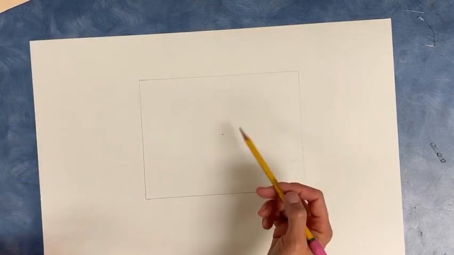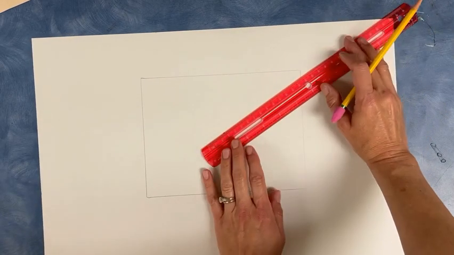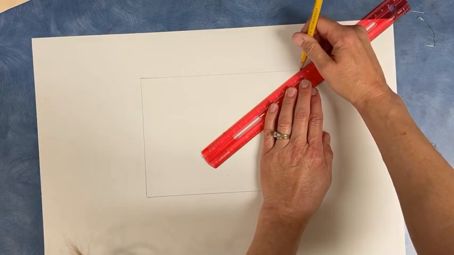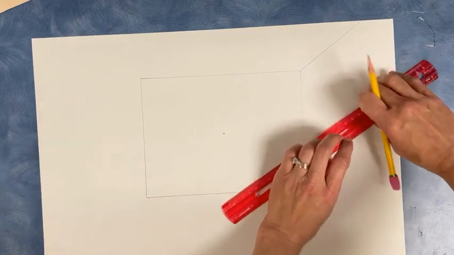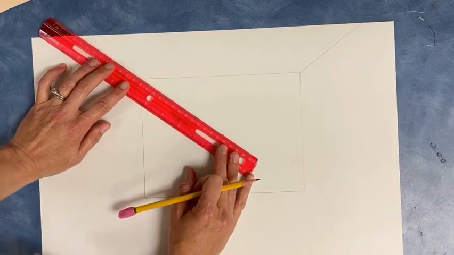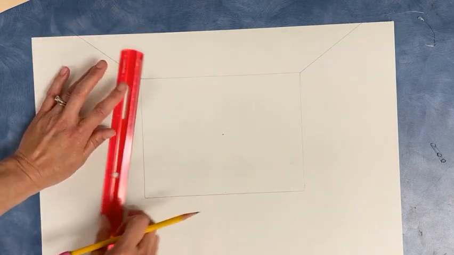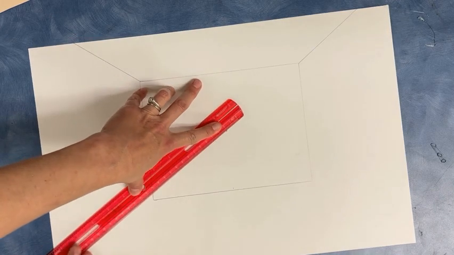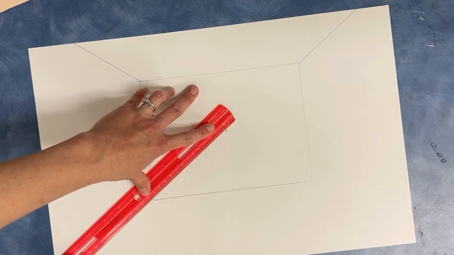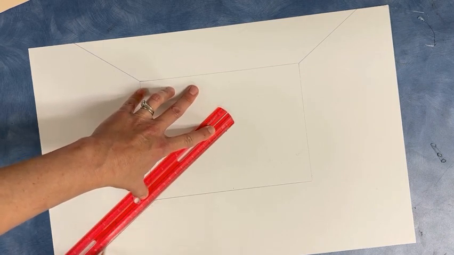Alright, so now you're going to make the lines for your walls. So you're going to line up the vanishing point with the corner of the rectangle. Now, this does not mean that that line is going to go to the corner of the paper. Okay, it probably won't, and that's okay. So you're going to line up the corner of the back wall with the vanishing point, draw a line, and you're going to do that for every single corner. And so sometimes it might line up with your corner of your paper, and sometimes it won't.